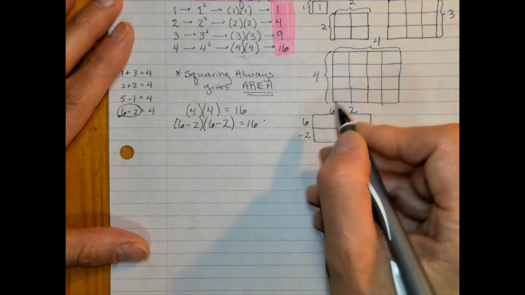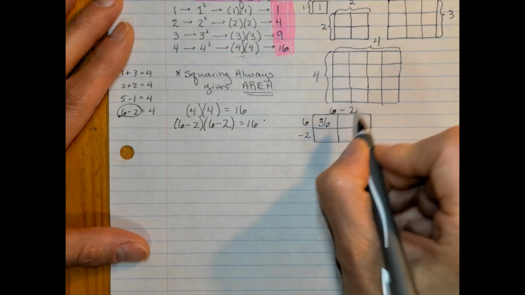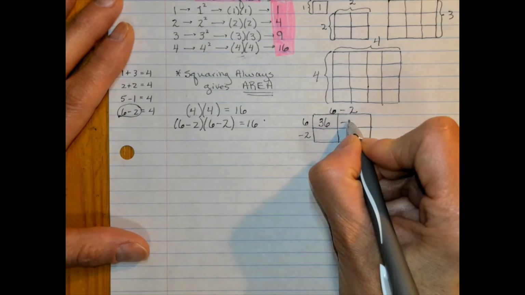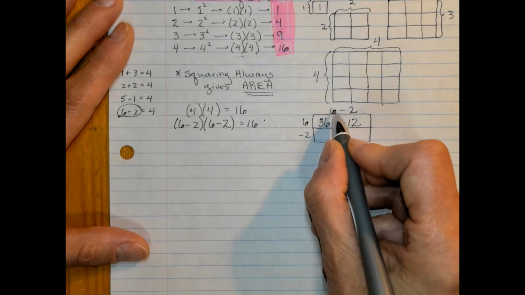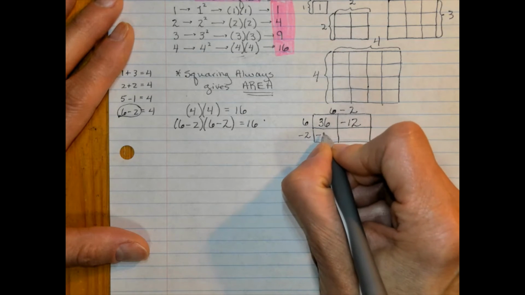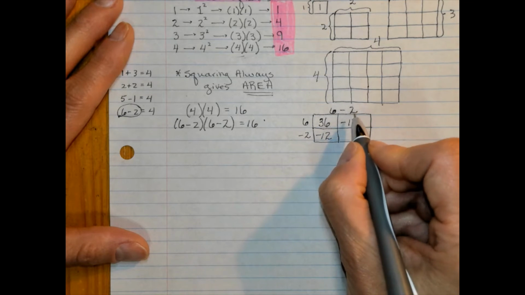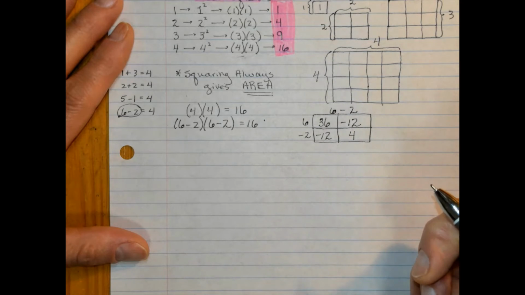So I'm going to go 6 times 6, that's 36. The area of this box is negative 2 times 6, which is negative 12. The area of this box is 6 times negative 2, which is also negative 12. And the area of this box is negative 2 times negative 2, which is positive 4.